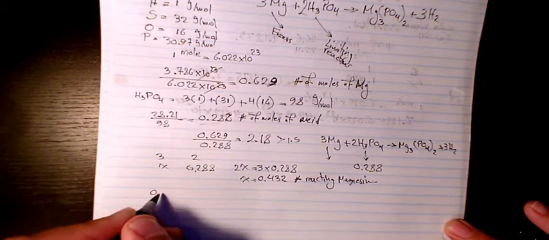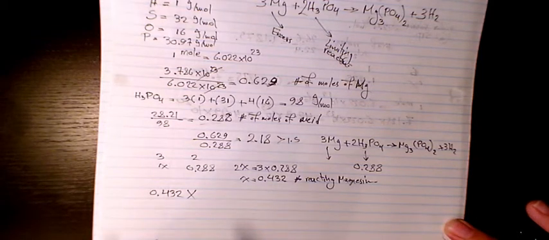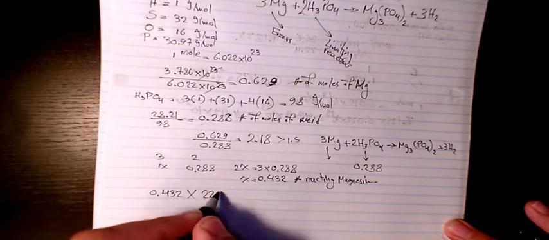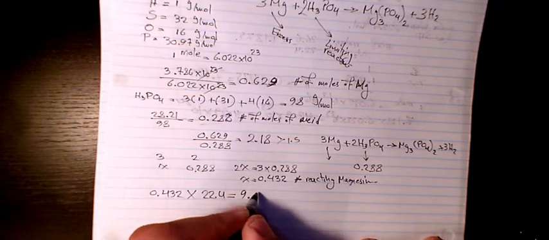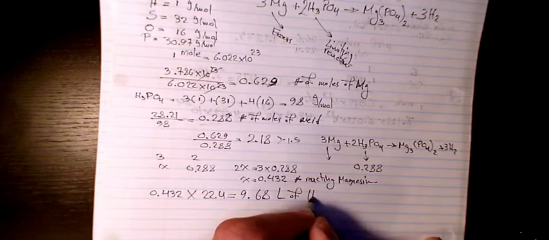So we have 0.432 moles of hydrogen produced, and the molar volume at standard temperature and pressure is 22.4. I multiply it here. It will be 0.432 times 22.4. It will produce 9.68 liters of hydrogen. So that's going to be the liters of hydrogen gas produced at standard temperature and pressure. So that's the final answer.